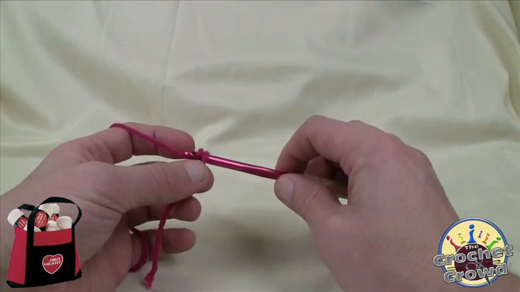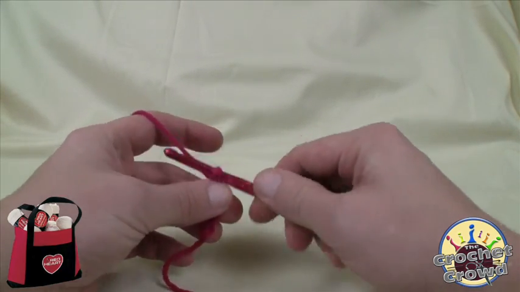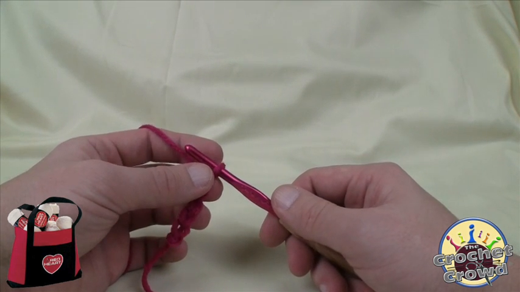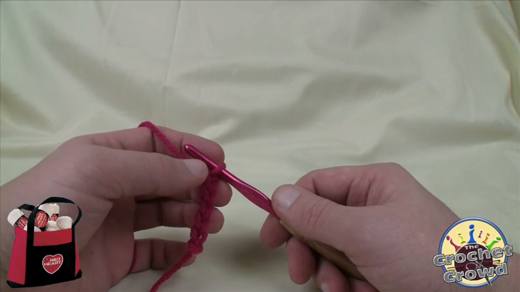So let's count this out, and I'm not going to do it all the way. So 1, 2, 3, 4, 5. What I want you to do is go all the way to 139 if you wish. If you wish to make it bigger, you're more than welcome to, and if you wish to make it smaller, you can do that as well.